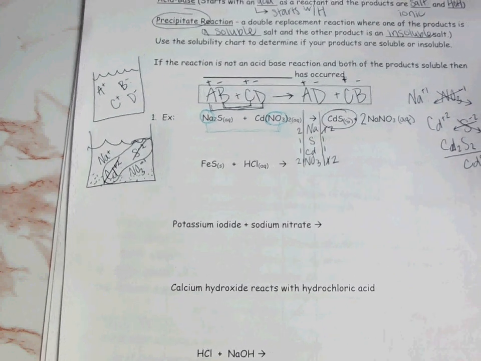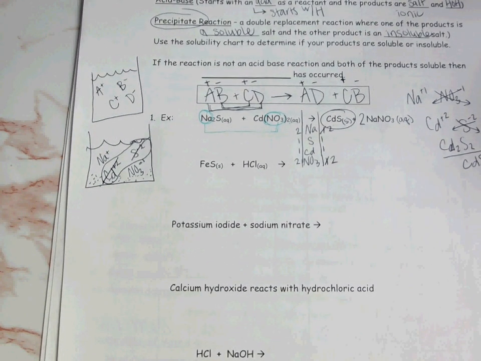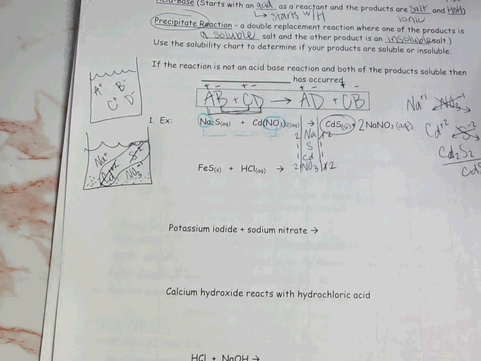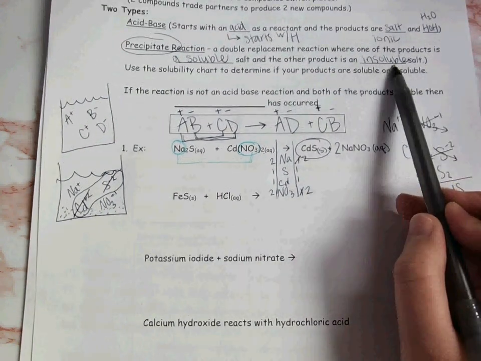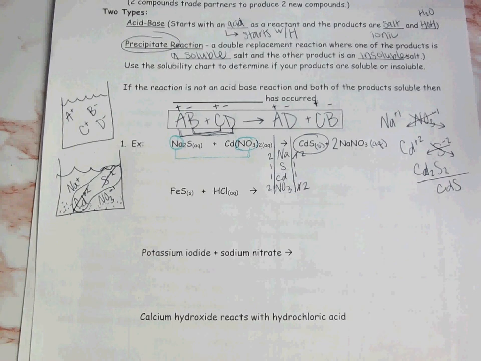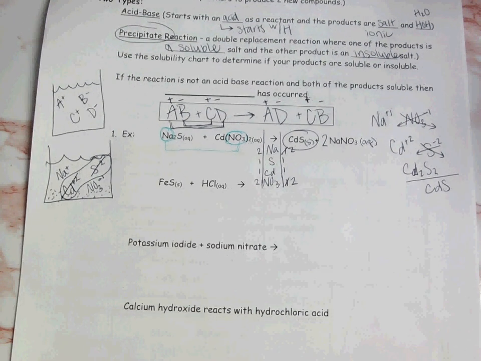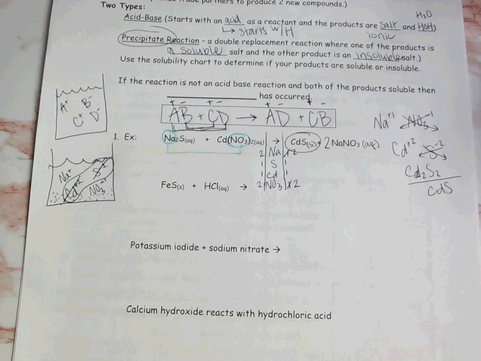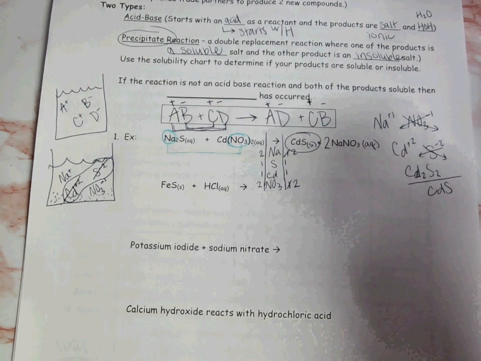What does last what say? I haven't gotten there yet. Questions on this part so far? Does it make sense? Alright, let's keep on going.